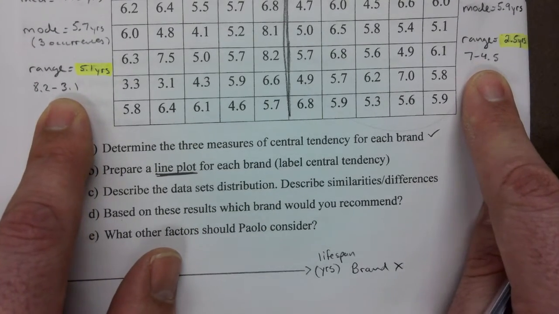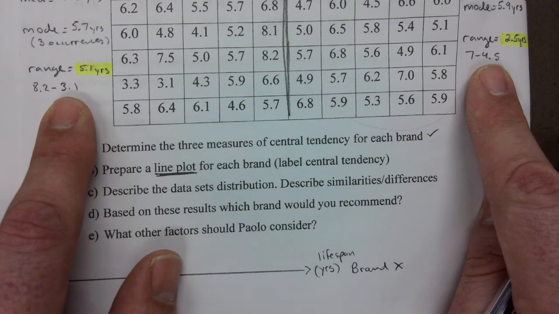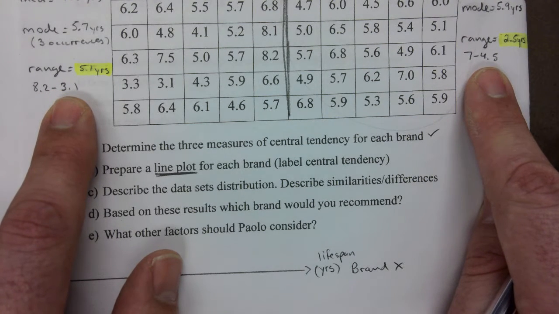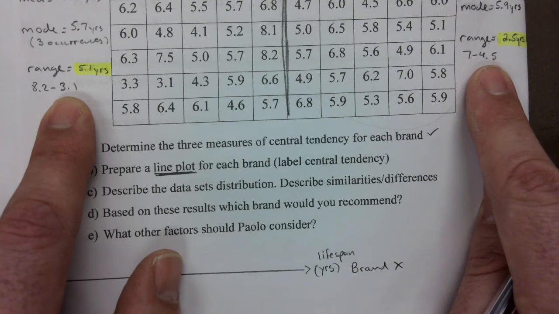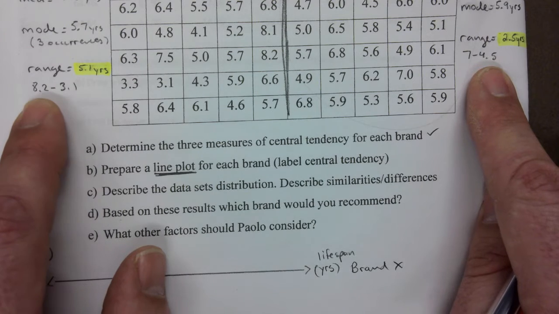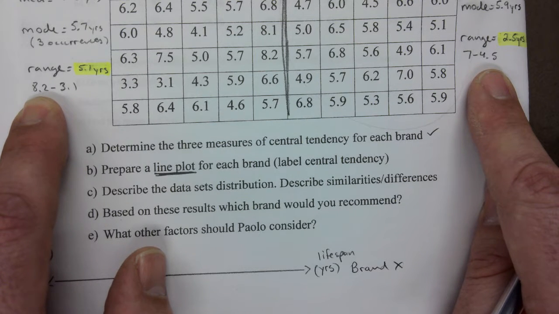On the screen here we're presenting, the lowest number is 3.1. So if I were to start at 3 as my lowest, I'm taking care of the lowest value for both data sets, right? Because 4.5 is higher yet even than that. And then the highest is 8.2, right?